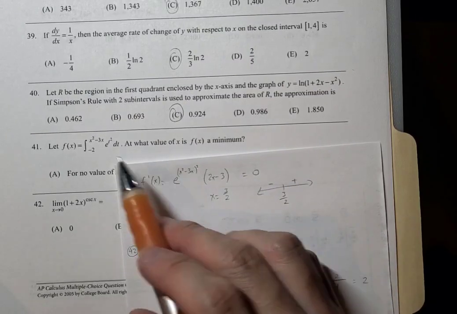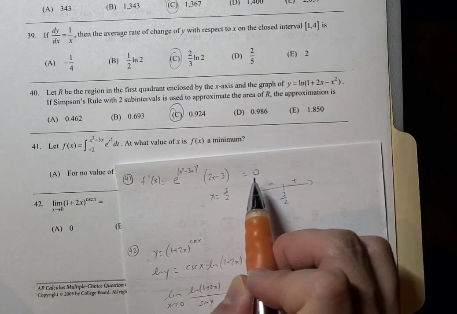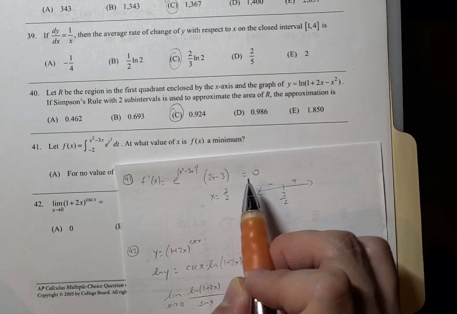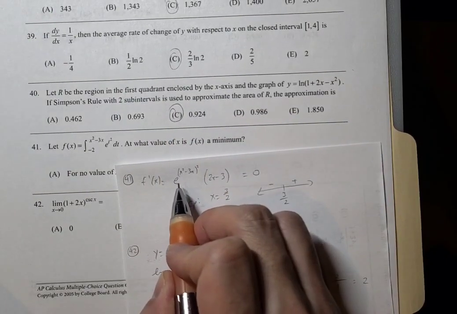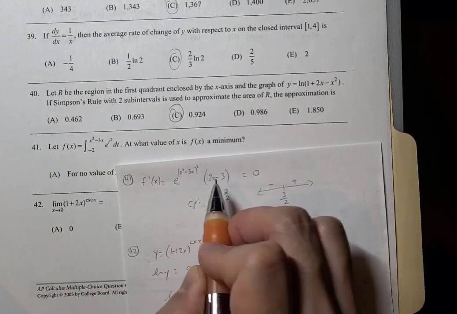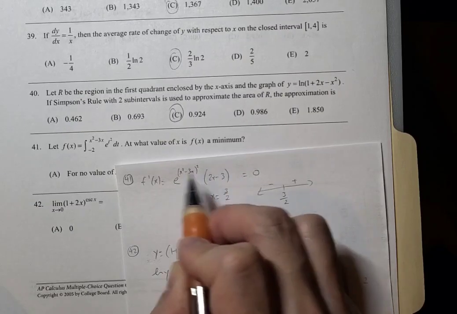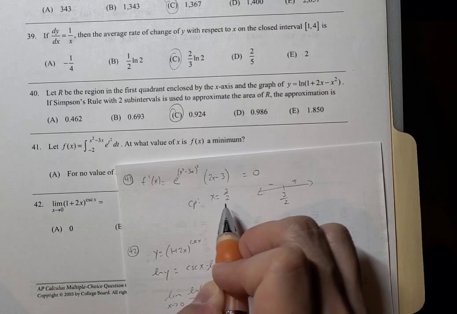So finding the derivative, that's the easy part. We set it equal to 0, and then we do the first derivative test. So we find the critical points. There's only one, because e to the something is never 0, so it can never make this product 0. So only this guy will make this product 0, and that's when x is 3 over 2.